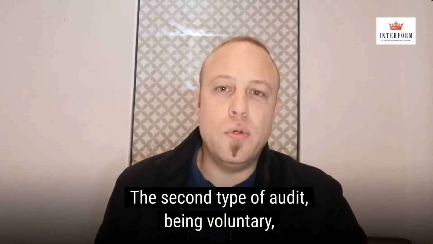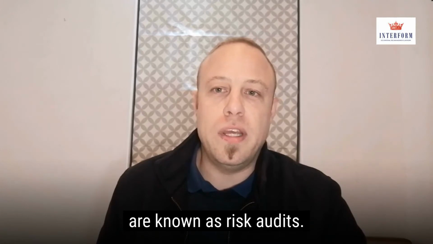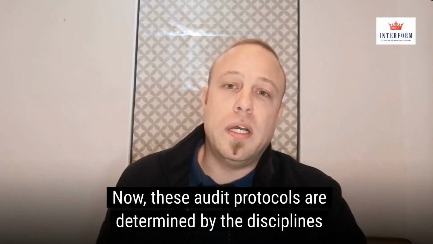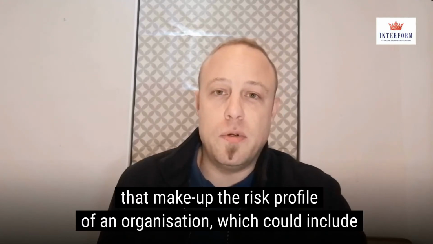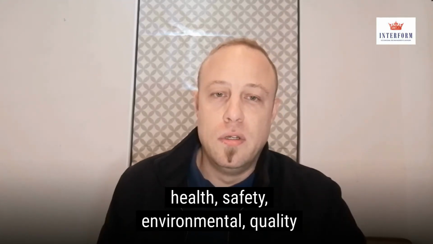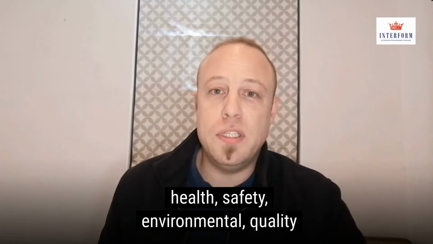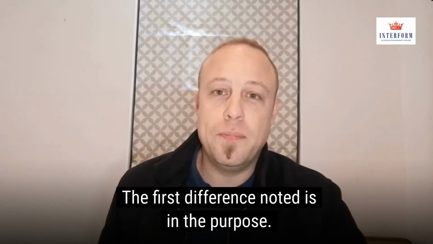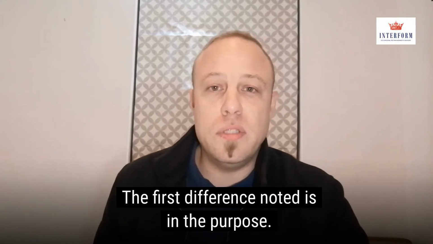The second type of audit, being voluntary, are known as risk audits. Now, these audit protocols are determined by the disciplines that make up the risk profile of an organization, which could include health, safety, environmental, quality, and even financial management. The first difference noted is in the purpose.